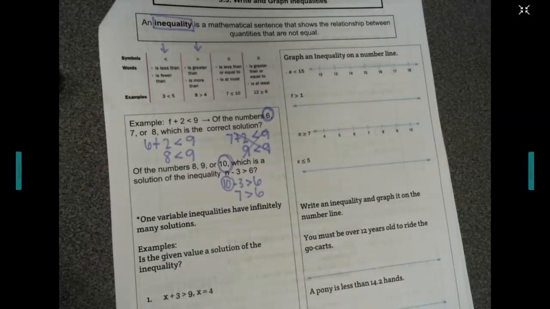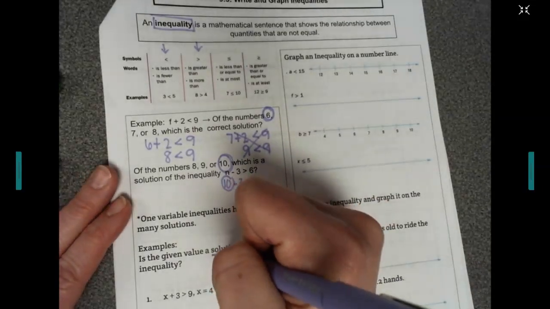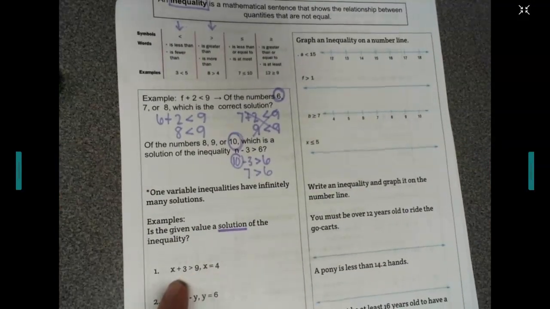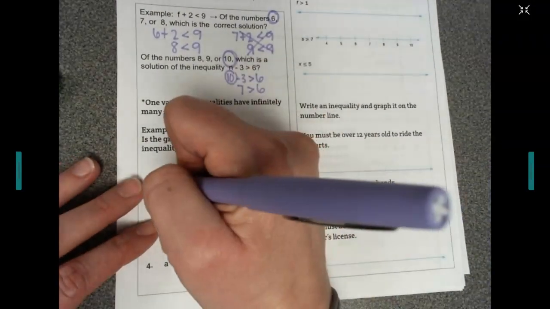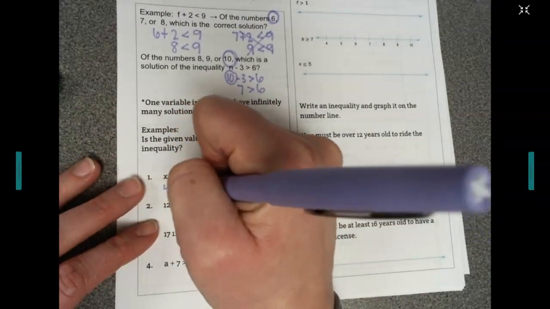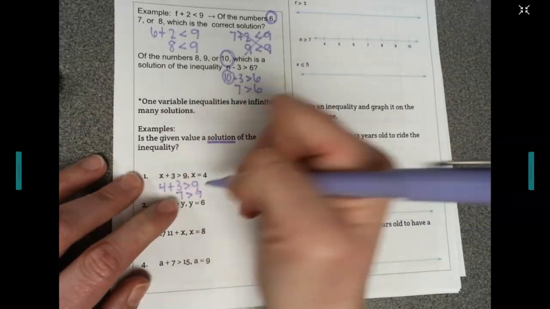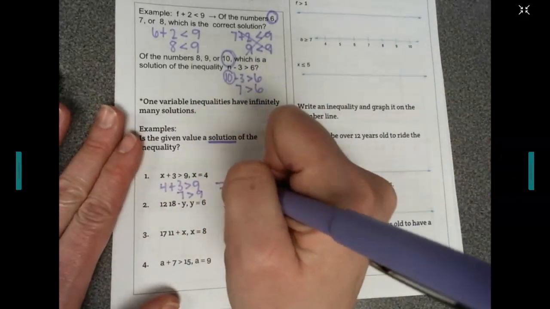Is the given value a solution of the inequality? Remember, solution just means we're going to solve it. So we're going to take this 4, we're going to put it in for x. So I have 4 plus 3 is greater than 9. 4 plus 3 is 7. So is 7 greater than 9? No, so it is not one.